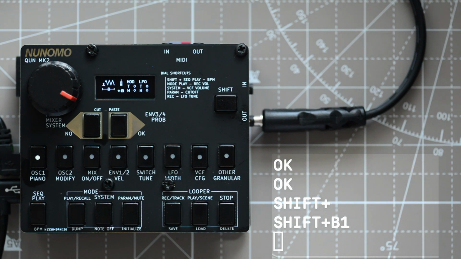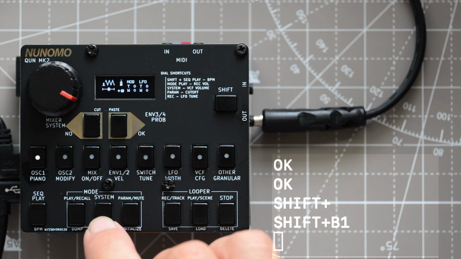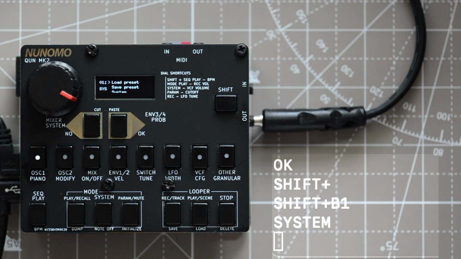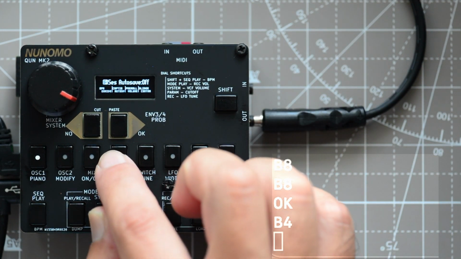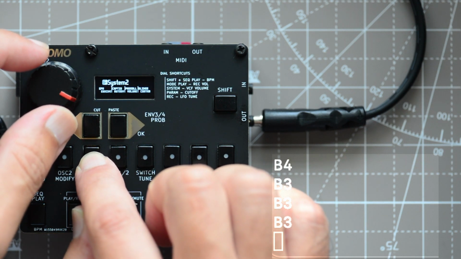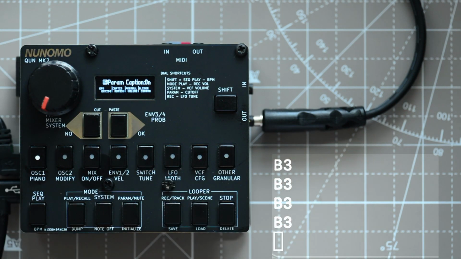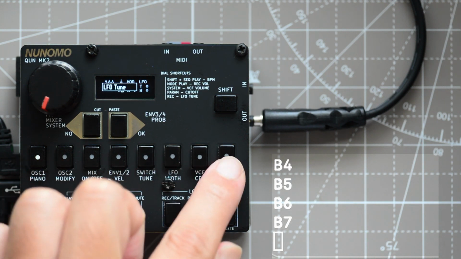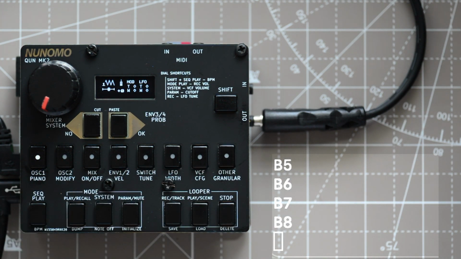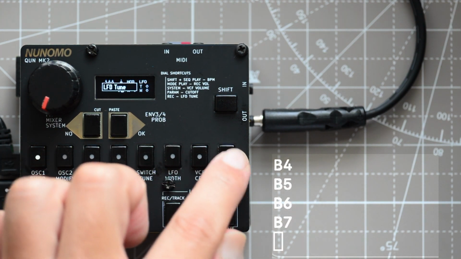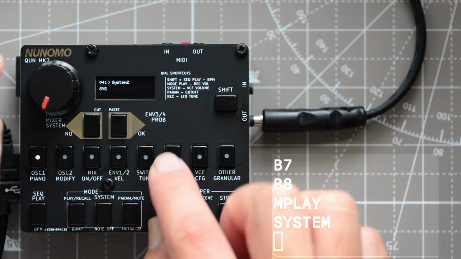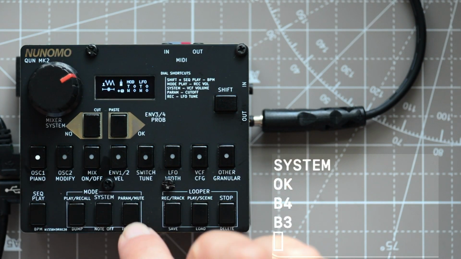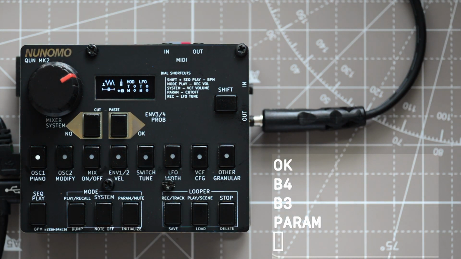Another thing that's useful at the beginning is that there is a setting to make the parameter caption always on. It's under the System 2 menu, and button 3 changes the parameter caption. I just turn it on right now, and then go back to parameter mode, and it shows the parameter name immediately when you press any button. I'll turn it off for now, but it's useful when you are not sure what the parameter is.